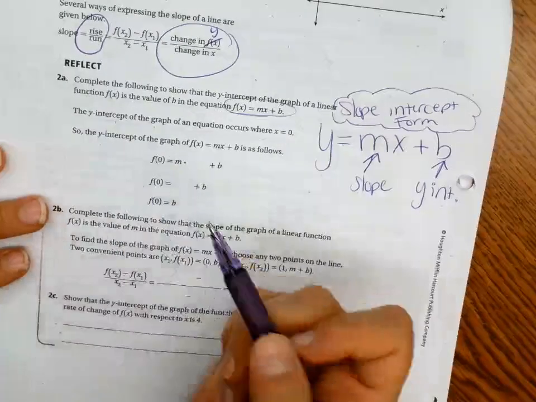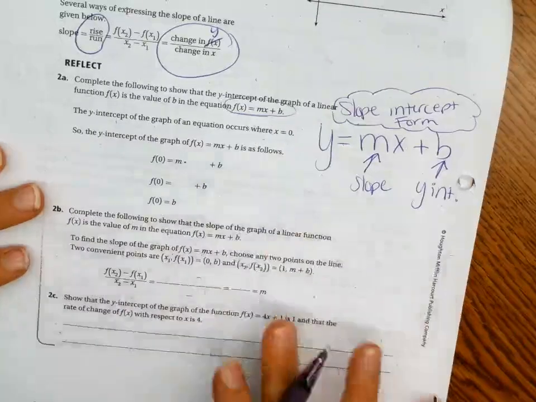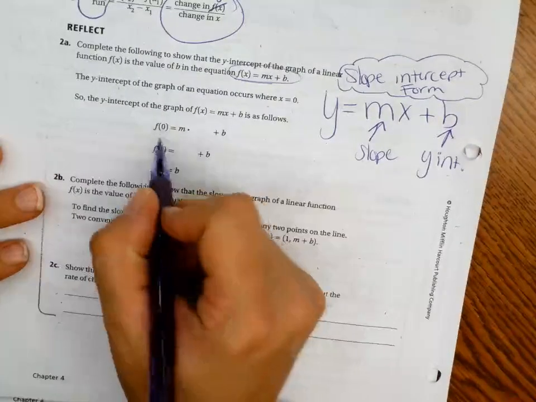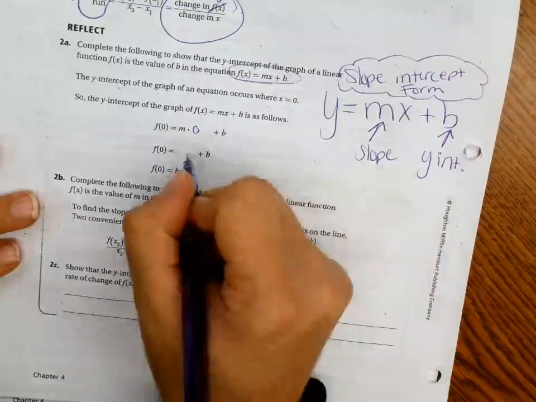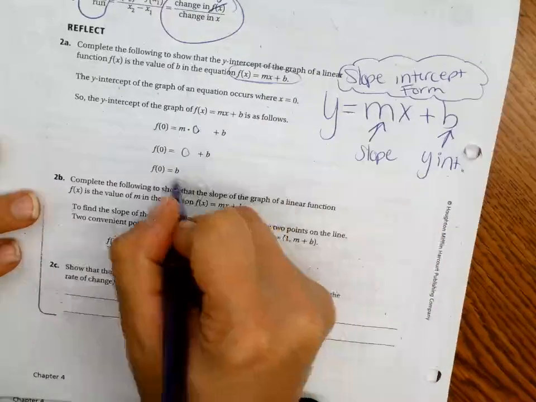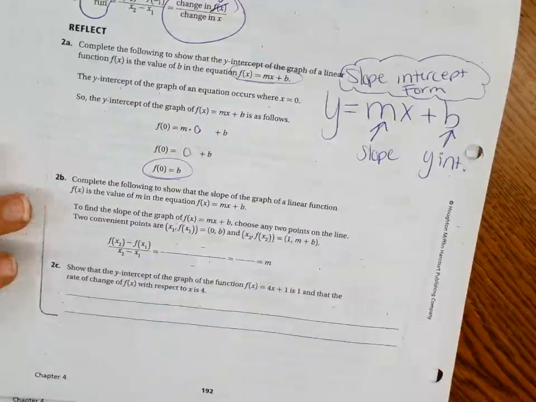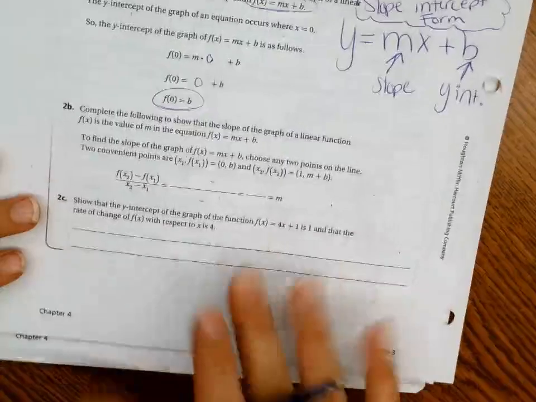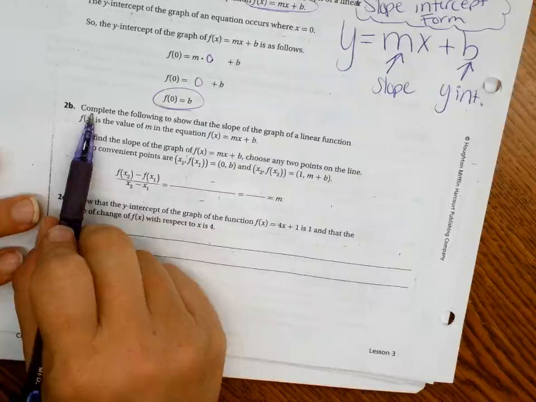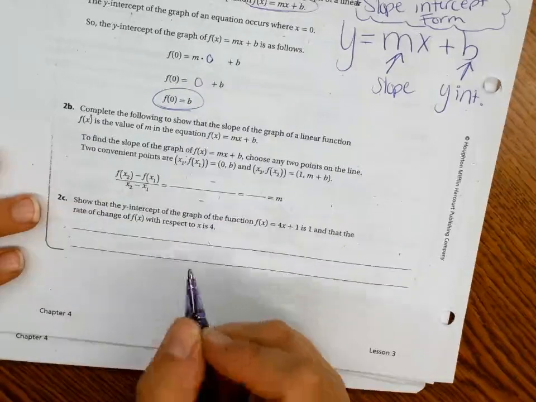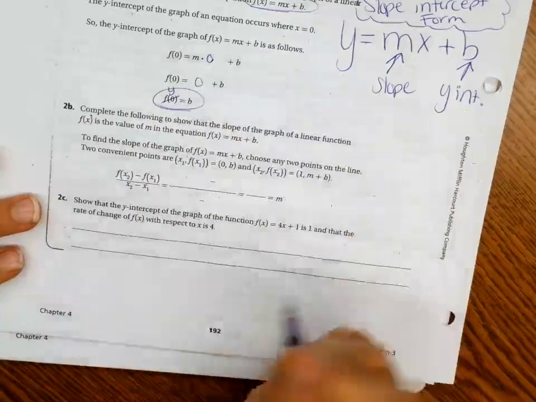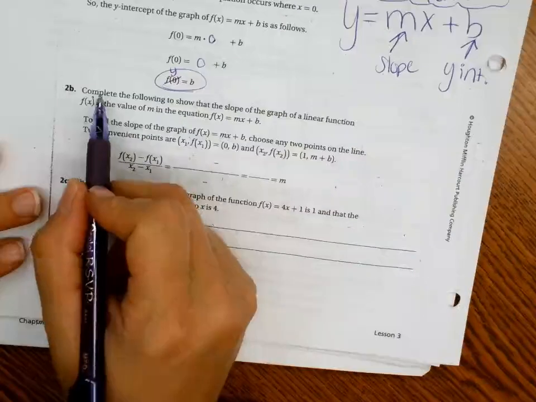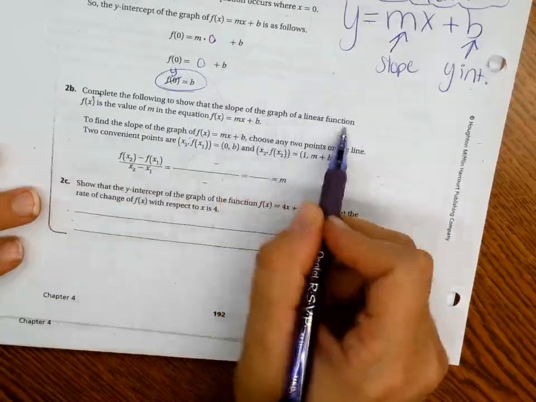Okay? So the y-intercept of the graph is as follows. If you're plugging in a 0, m times 0 plus b is just going to be 0 plus b, which is just b. Right? So that's y. It's not just y as in why, but that's y because f of 0 is your y.